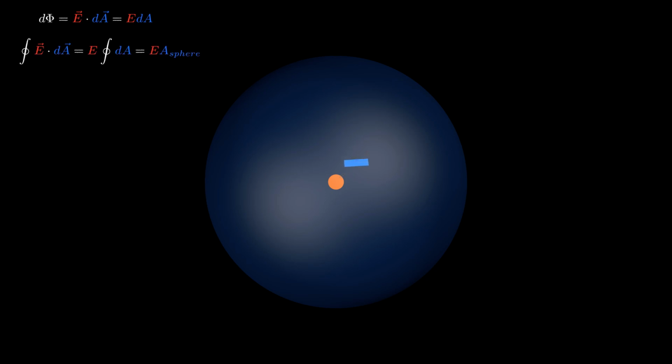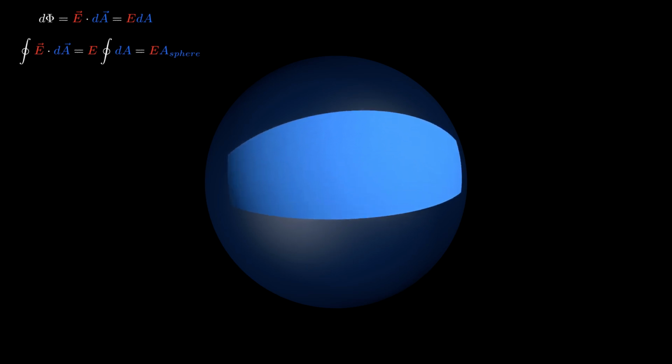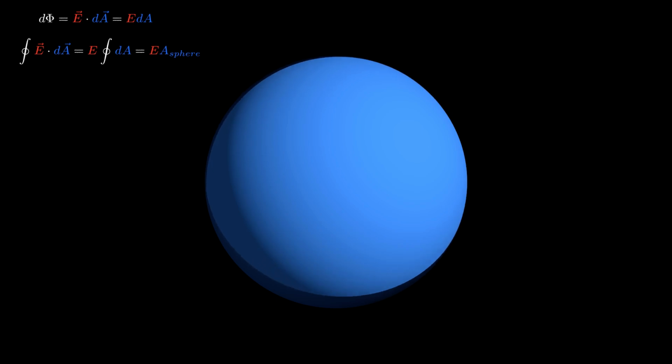When we integrate the flux, the electric field can be factored out. Substituting for the electric field magnitude and the area of the sphere yields a simple result for the total flux through the sphere.